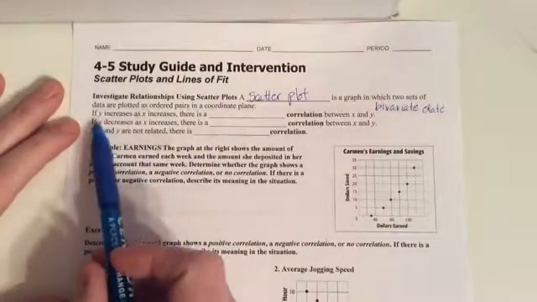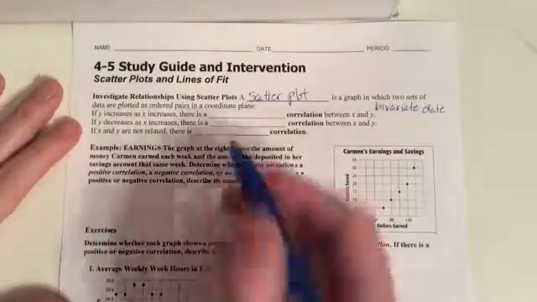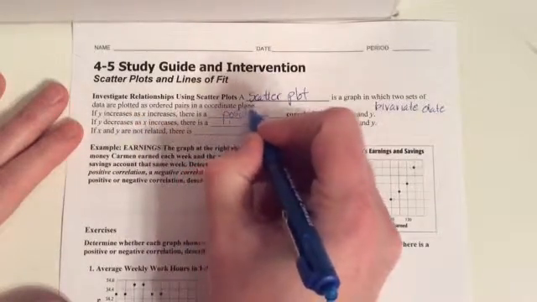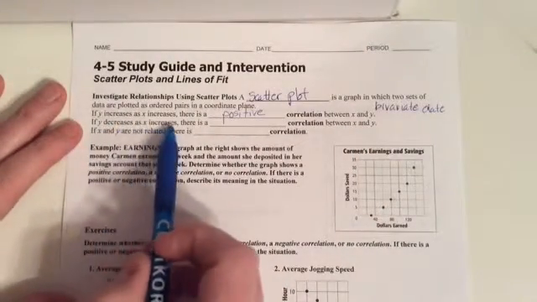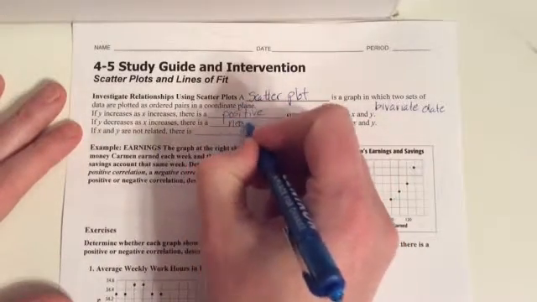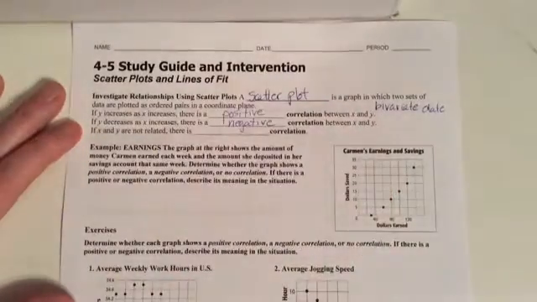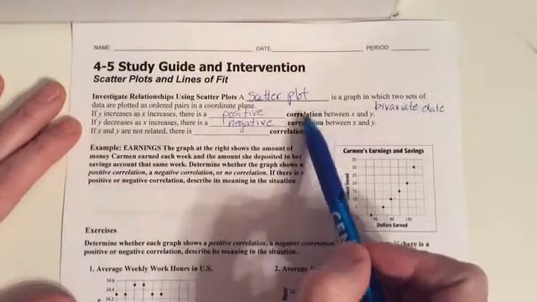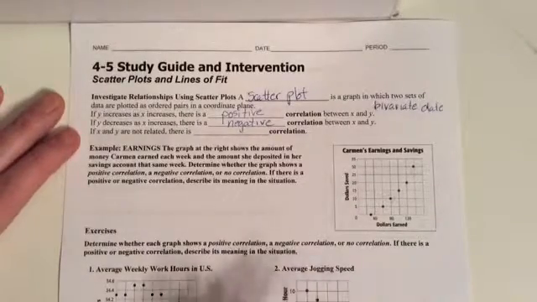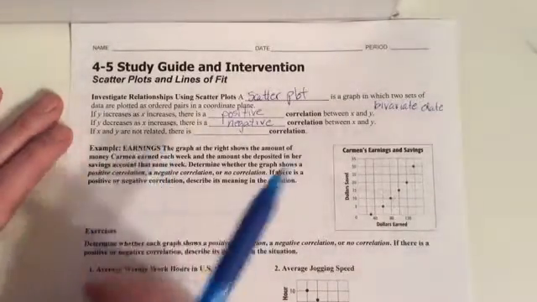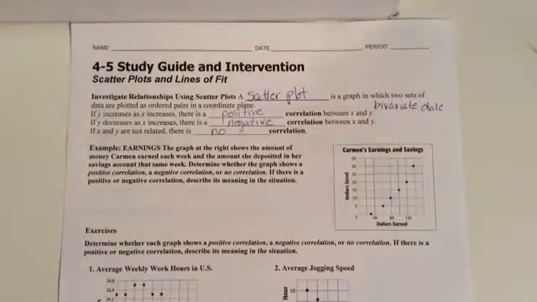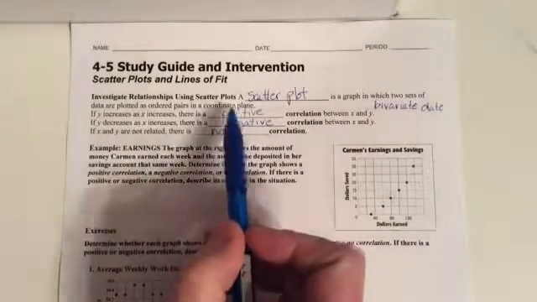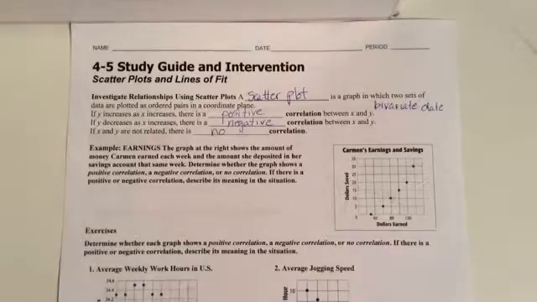So if we look at a scatter plot, if y increases as x increases, then there is a positive correlation between x and y. But if y decreases as x increases, then there is a negative correlation between x and y. And you might see the word association instead of correlation. Typically it's the word correlation. Now if x and y are not related at all and they're just a scatter and you can't really tell, then there is no correlation whatsoever. And the positive and the negative really represent the slope of the line that you could draw.